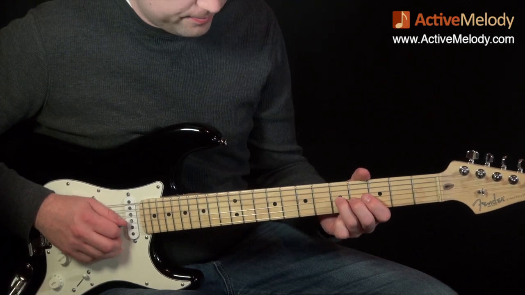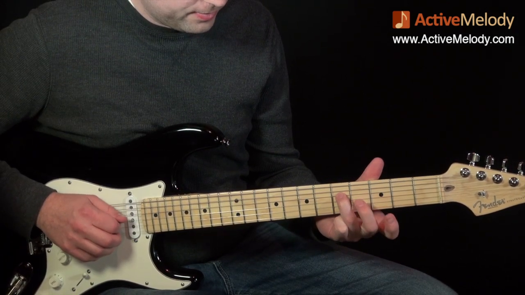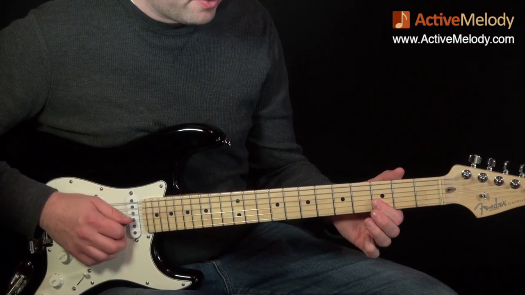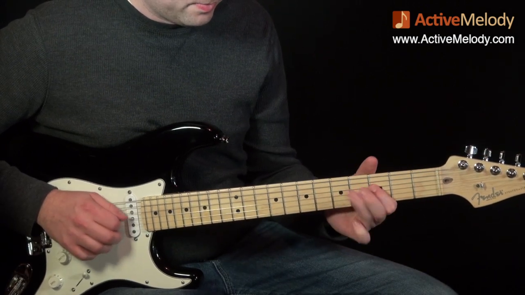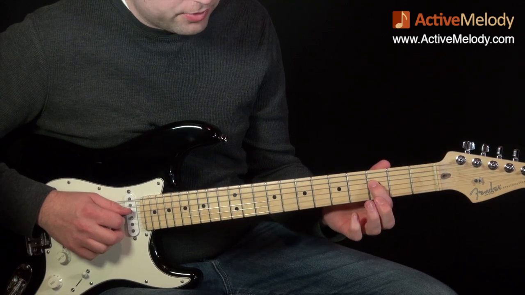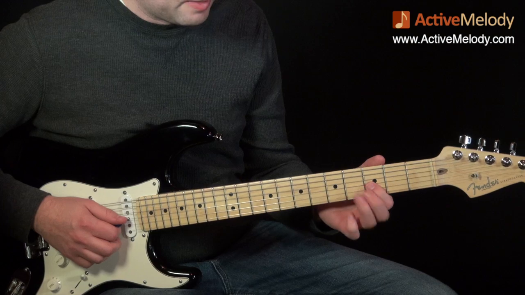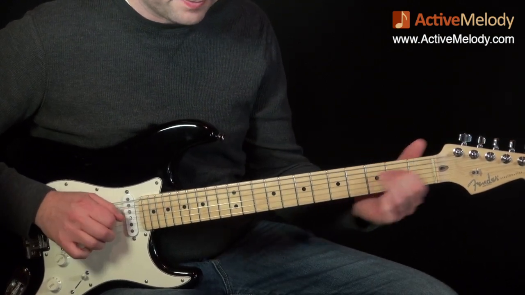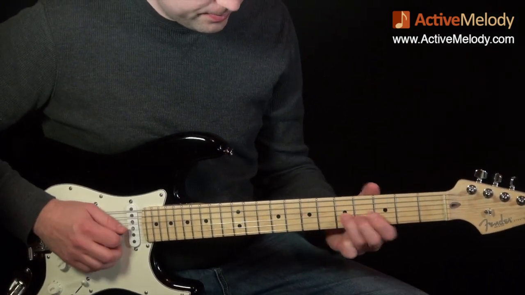And then, so what I do, let's put all that together. We'll do it slowly. We have, and then I would just do kind of a slide down from the 3rd fret 3rd string. And the second time through, I slid down from the 3rd fret 4th string, just to sort of alternate those two. So the first time through, 3rd string, second time through, 4th string. And that's really all there is to getting that sound.